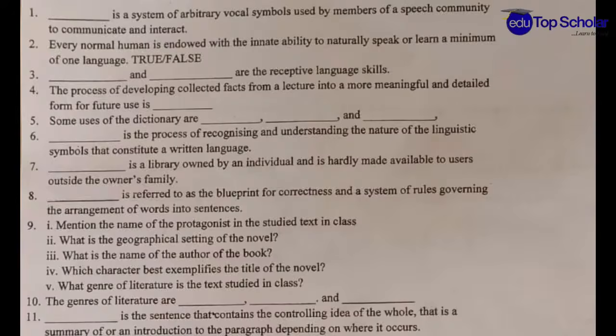Each paragraph will contain a unit of thought. So the answer to that question is topic sentence. Let me teach you about topic sentence. Paragraph has what we call a topic sentence. In any paragraph, there will be a particular sentence that will summarize what the paragraph is all about, that will introduce you to what the paragraph is all about. We call it topic sentence. That is the most important sentence in any paragraph.